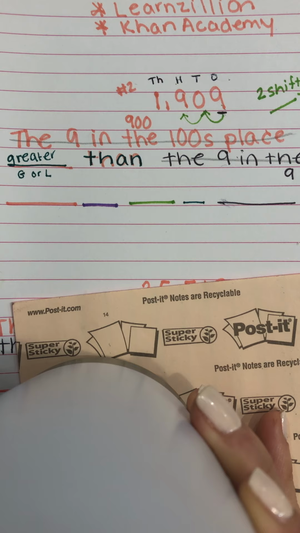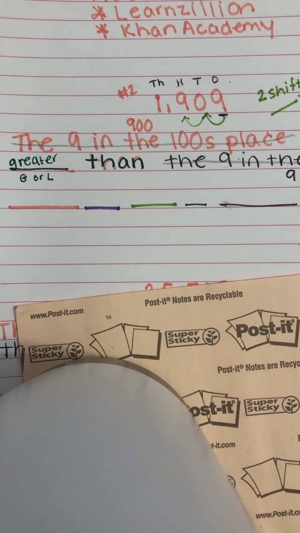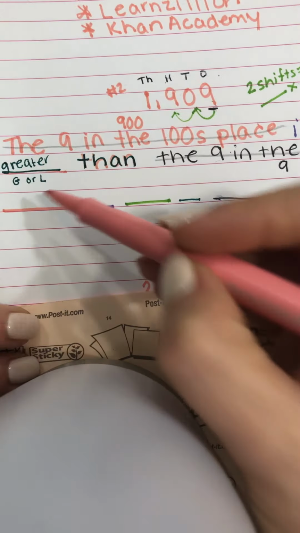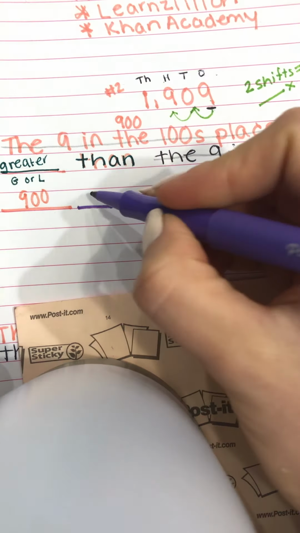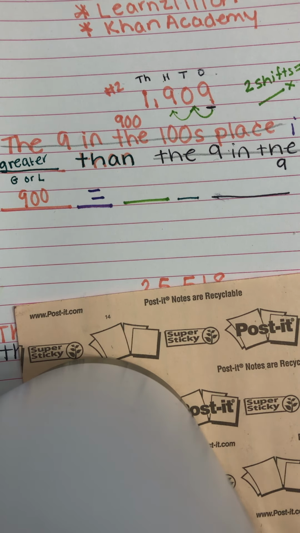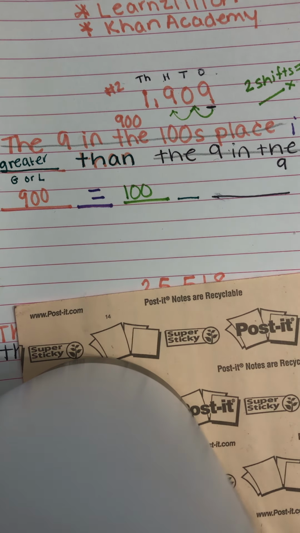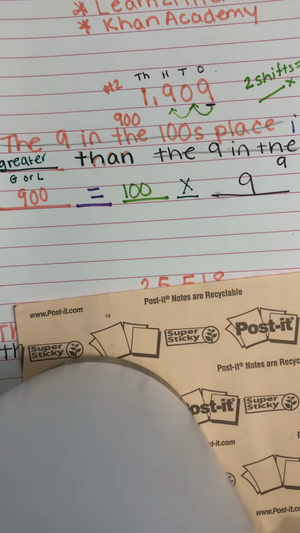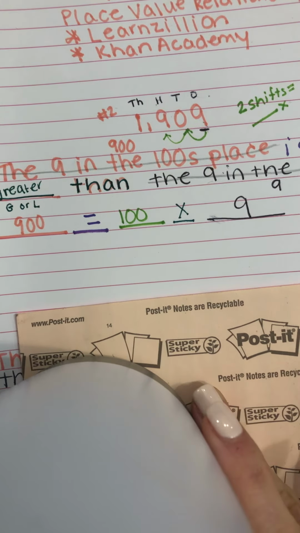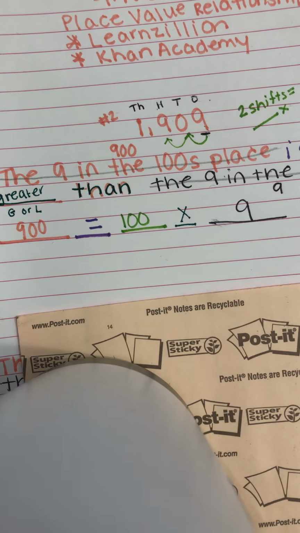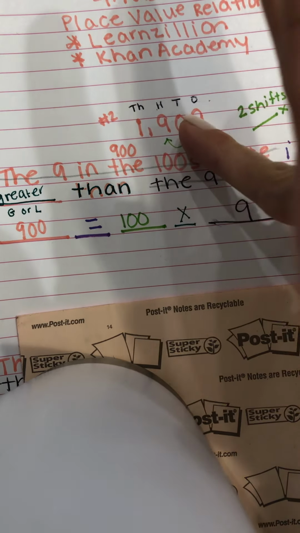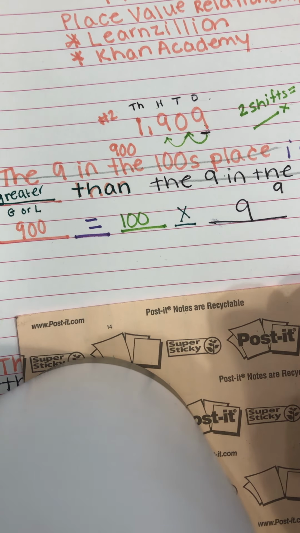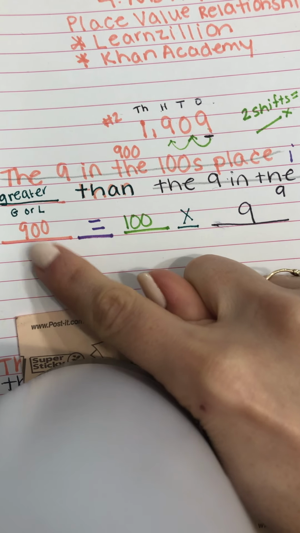All right. So we filled in our sentence frame. Now it's time to prove it with the equation. I'm going to copy over my first number. My larger number is 900. 900 equals 100 times the 9 in the ones place, 9. Is that true? Is 900 equal to 100 times 9? Let's check. 100, 200, 300, 400, 500, 600, 700, 800, 900. I just counted by 100 9 times and got 900.